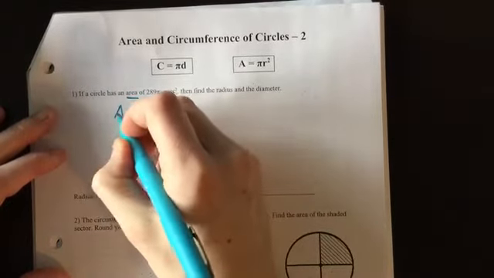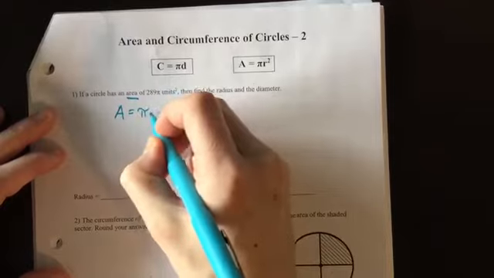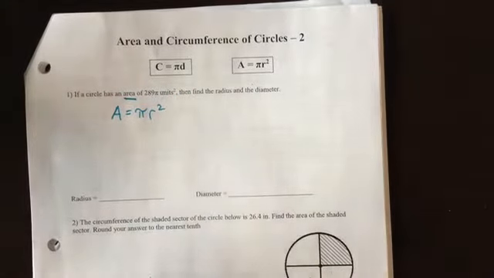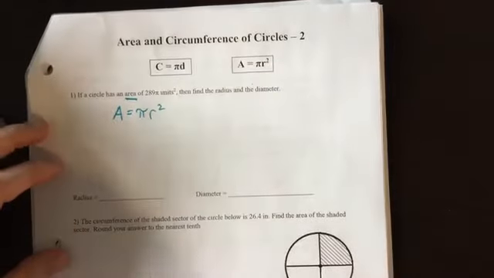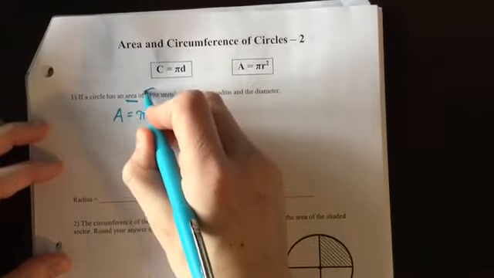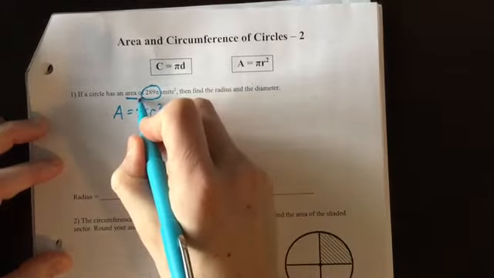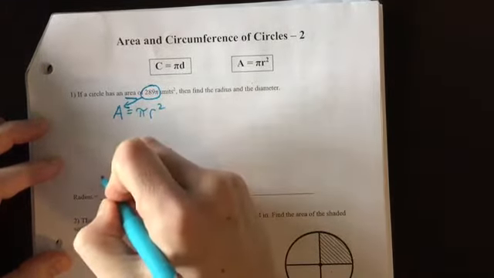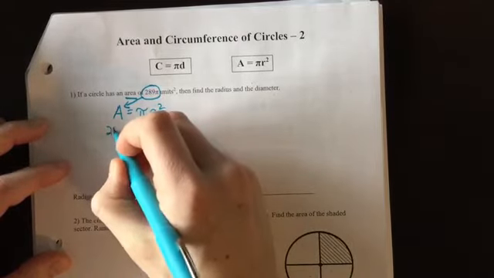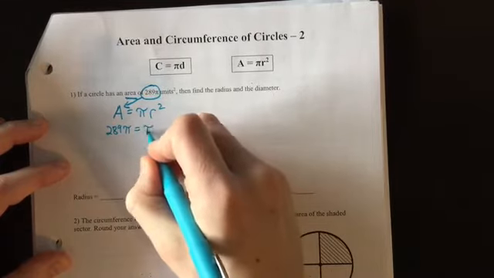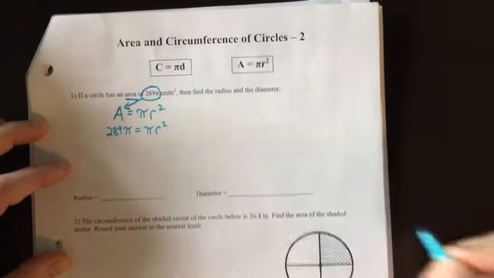We're talking about the area. So first thing, I'm going to write down our area formula. Area equals pi r squared. There's 2 variables, 2 unknowns, area and radius. This time we know the area. The area is 289 pi units. Notice how I'm including pi there. That's what we're going to substitute in for A. So I'm just rewriting, substituting in 289 pi for A and setting it equal to pi r squared.